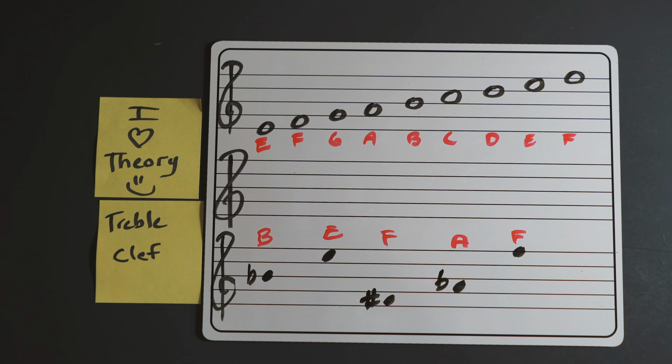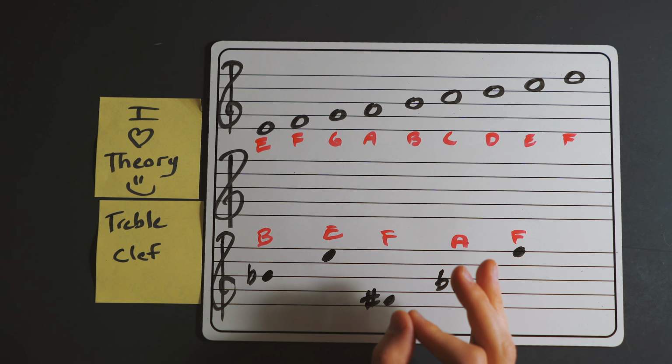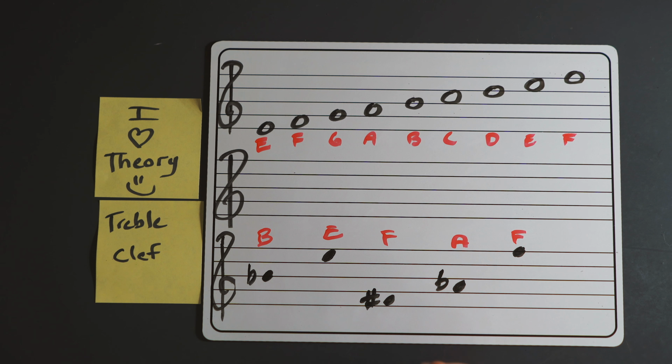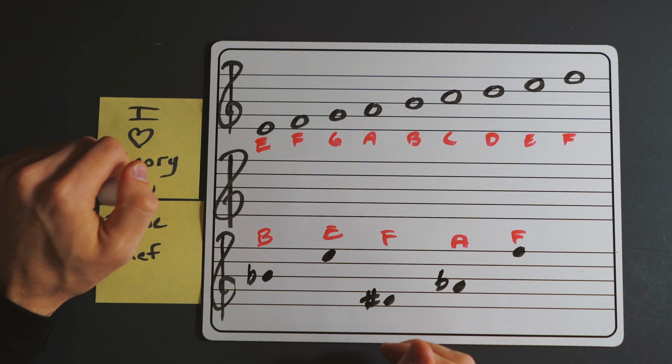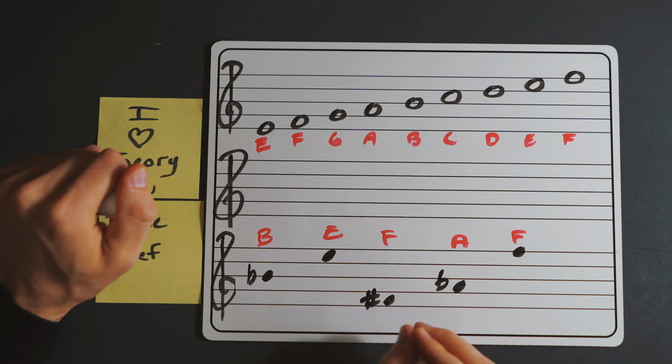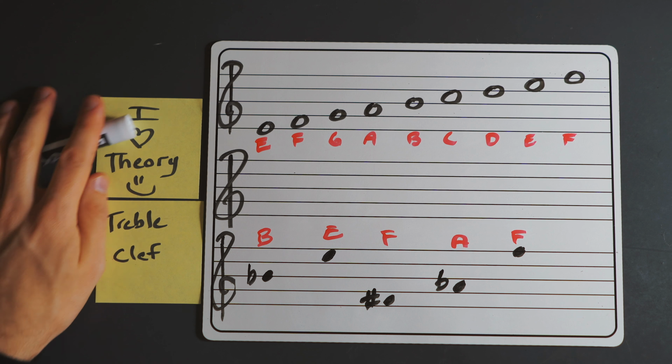And it's really useful for you to practice physically writing this stuff out. So I definitely recommend printing out some blank sheet music online and just using a pen or a pencil to go through this and try it.